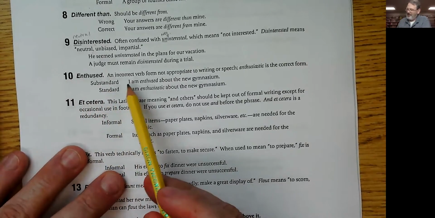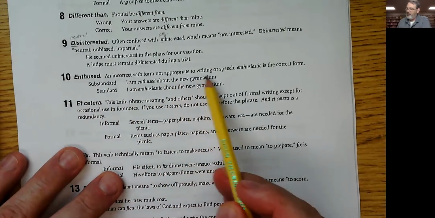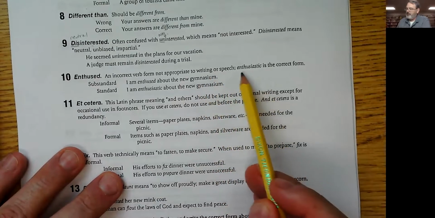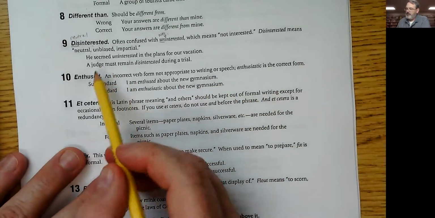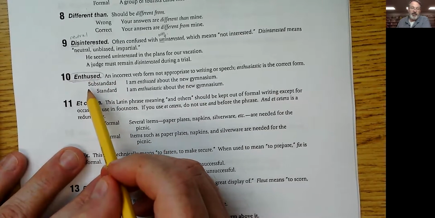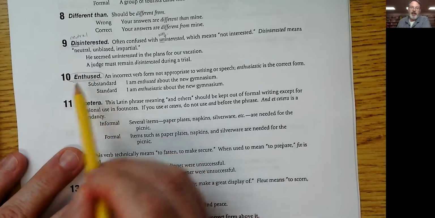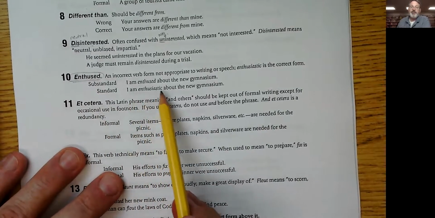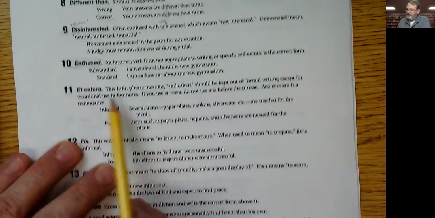Enthused, an incorrect verb form not appropriate to writing or speech. Enthusiastic is the correct form. So this is just an example of an inappropriate abbreviation. It's not even a real word, and we're not supposed to use it. I'm enthusiastic about the new gymnasium.